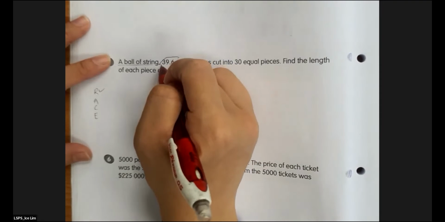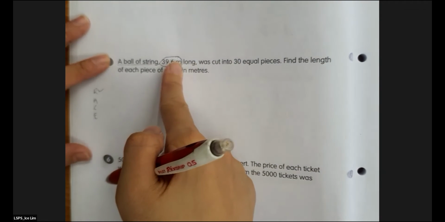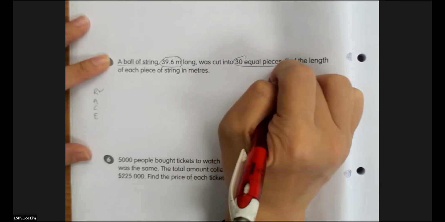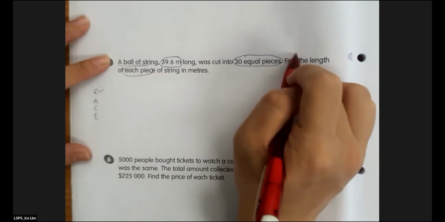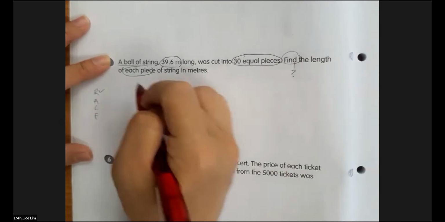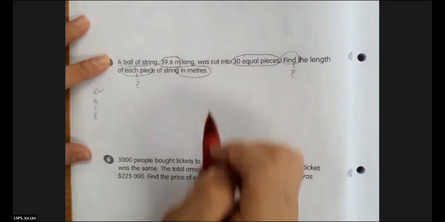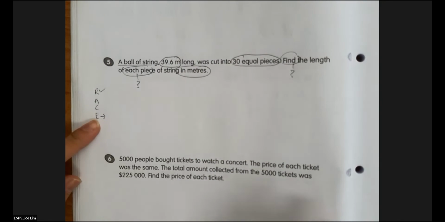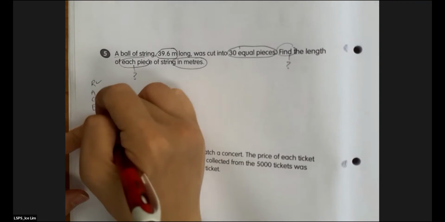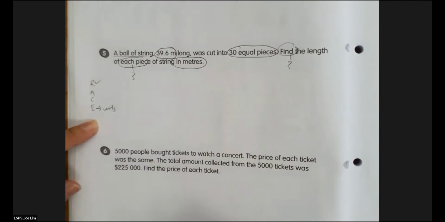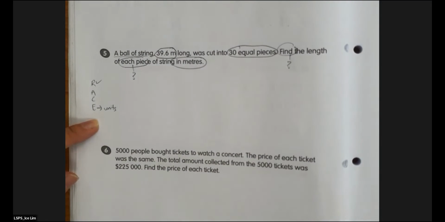I will put the numbers together with the unit. 30 equal pieces. Find the length of each piece. Find. So there is a big task to do in meters. Okay, E usually has to do with evaluate. Evaluate means to check. What to check? Check working, check units. Check if you need to convert anything.